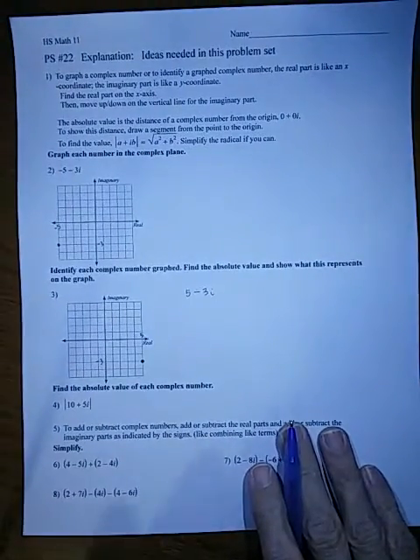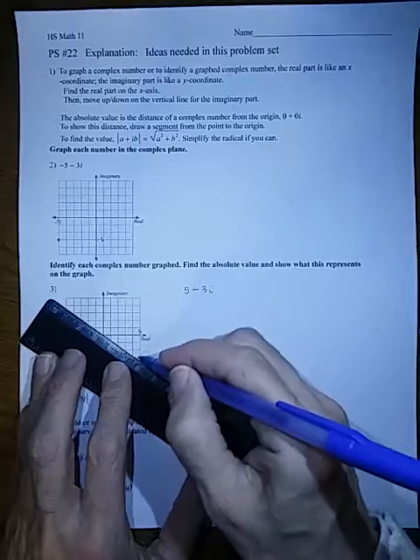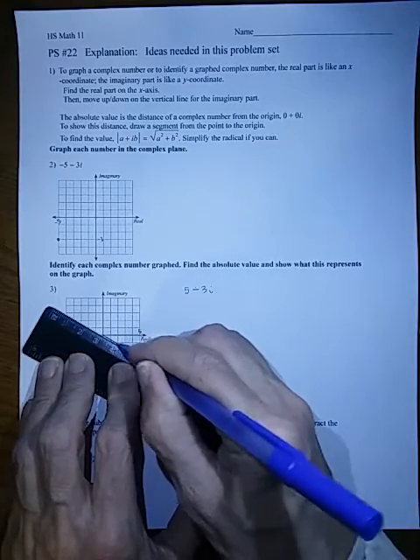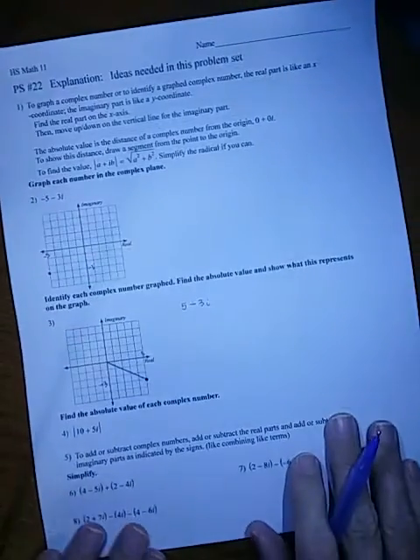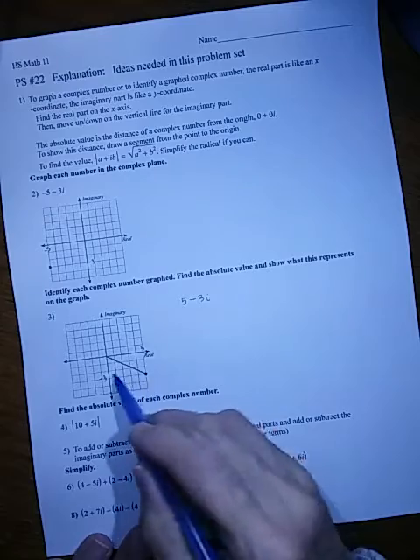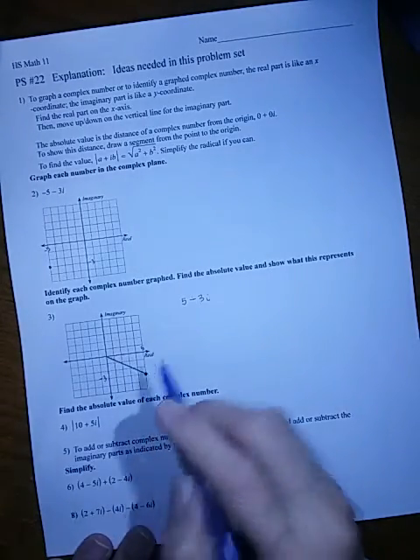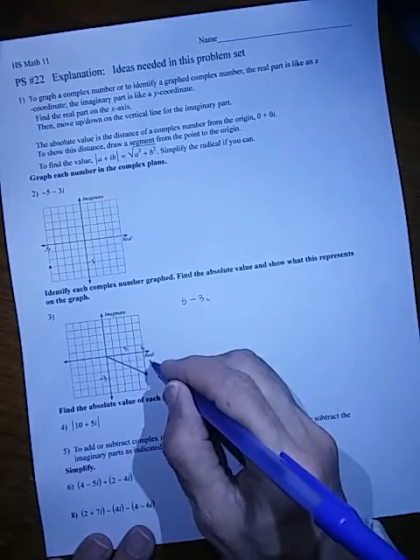The absolute value of a number is the distance from 0. So if I want to find that, that represents how far this point is from the origin of the complex plane, which is 0 plus 0i, or 0, 0. And now I want to find that. Well, that's really just going to use the Pythagorean theorem. This has a length of 5 here and a 3 here.